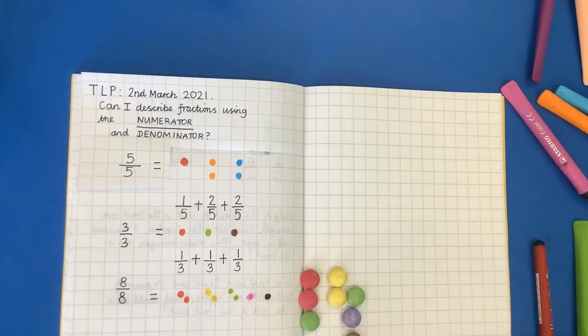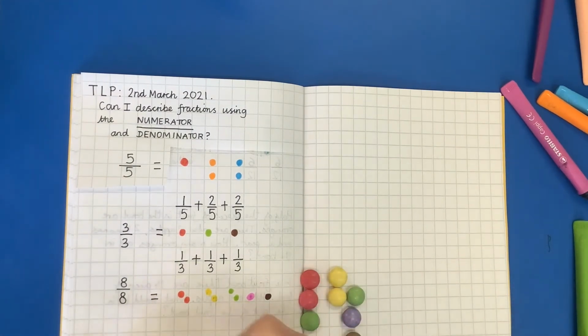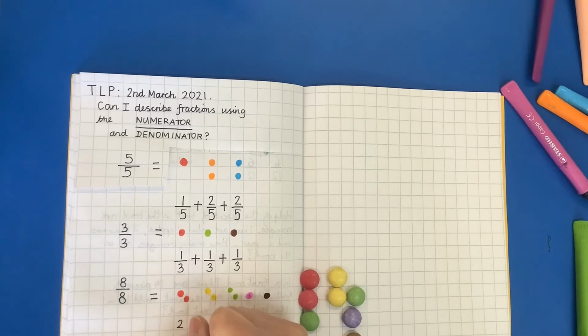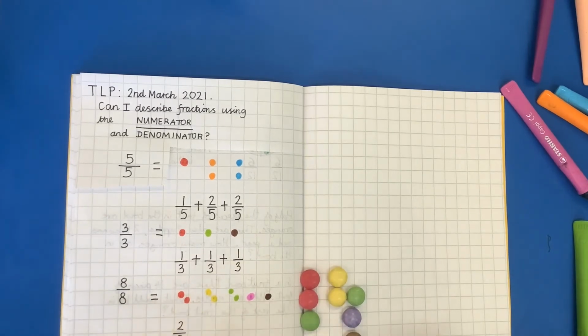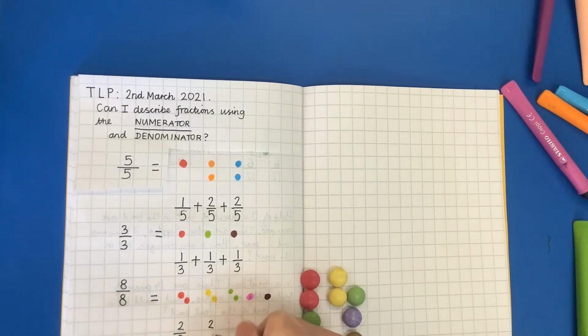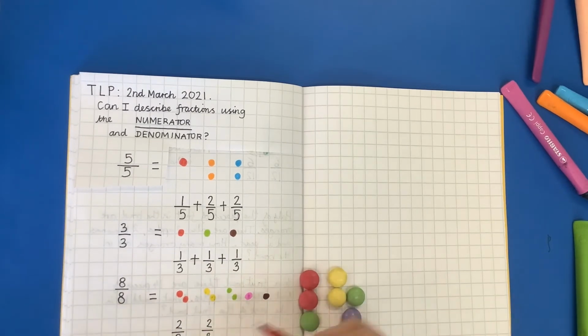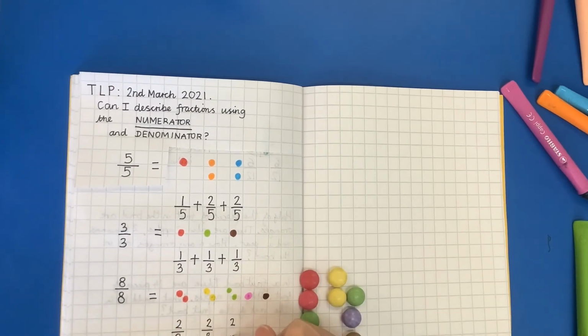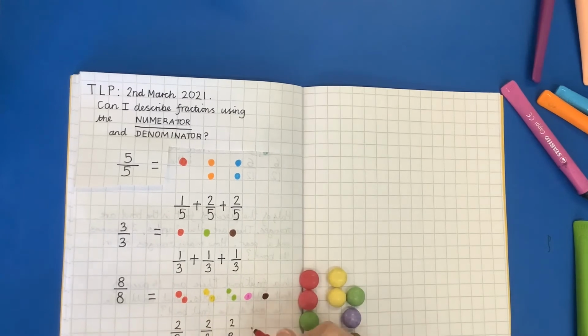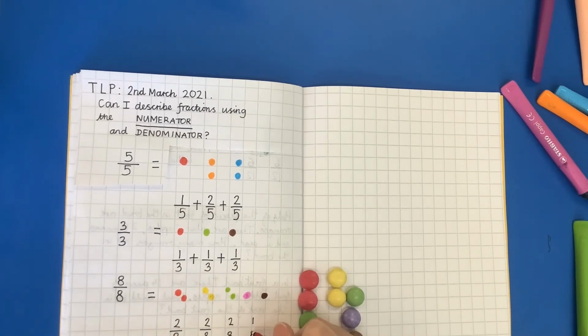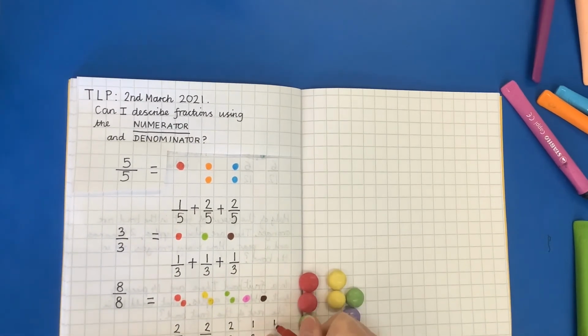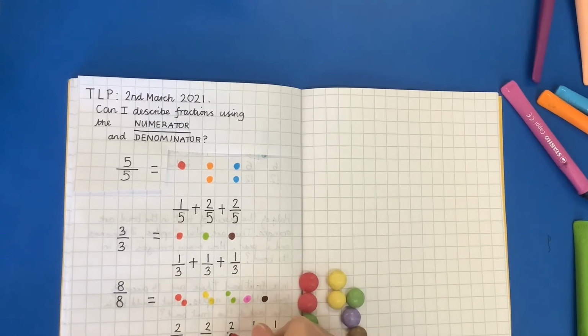So what fraction of each colour do we have? 2 out of 8, 2/8 of my fractions are red, 2/8 are yellow, 2/8 are green, 1/8 is pink, and 1/8 is brown.